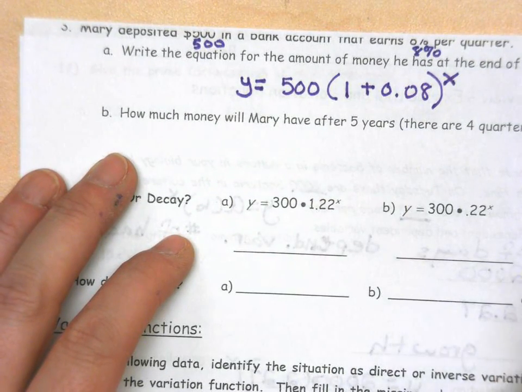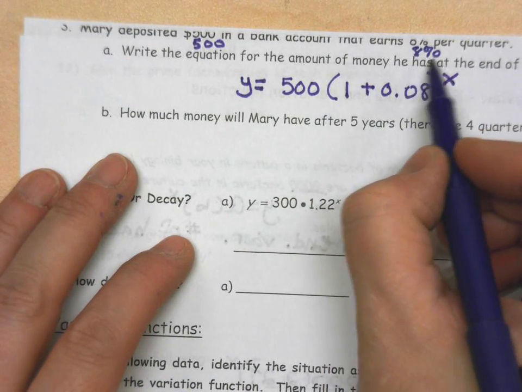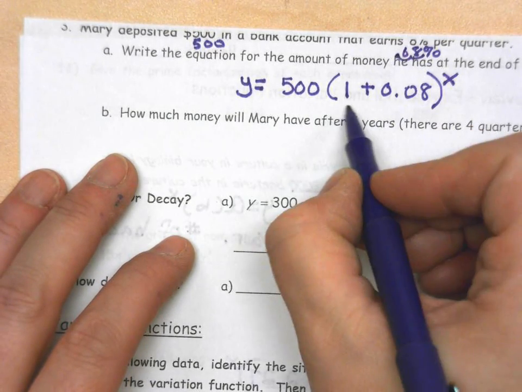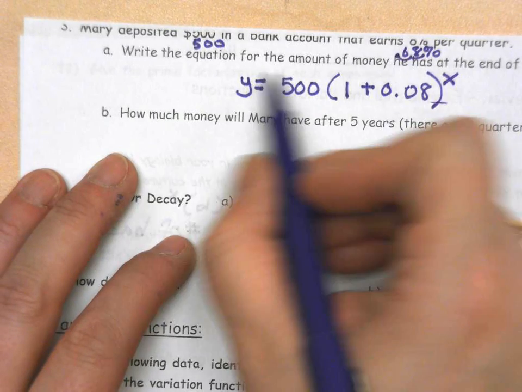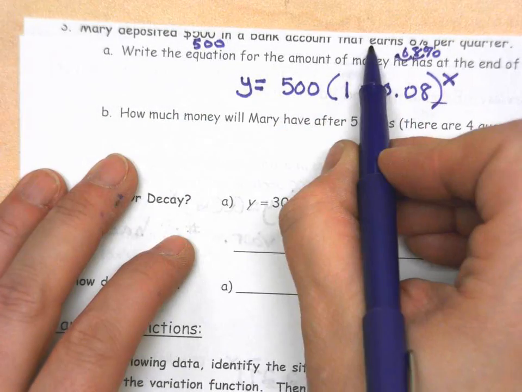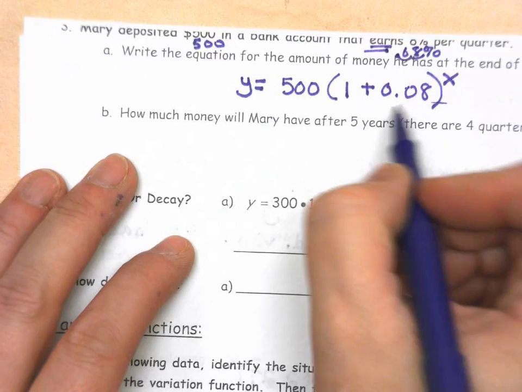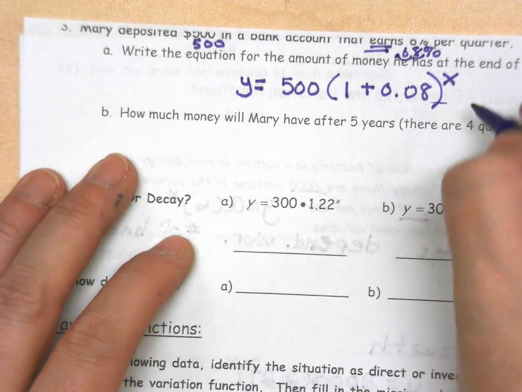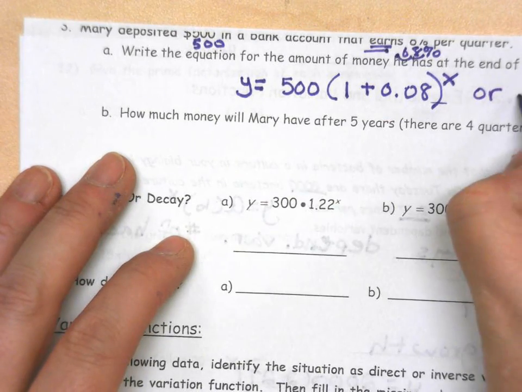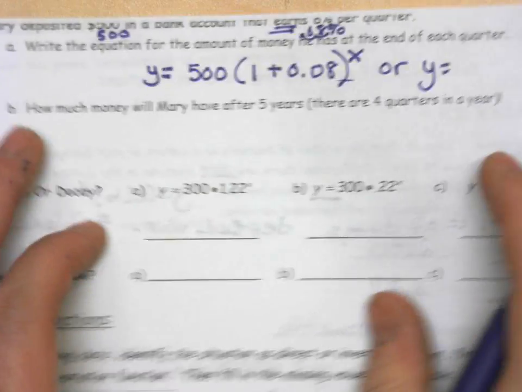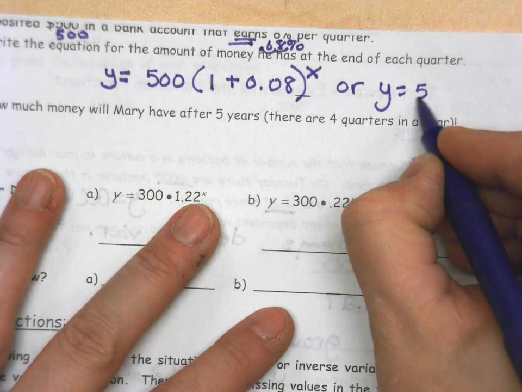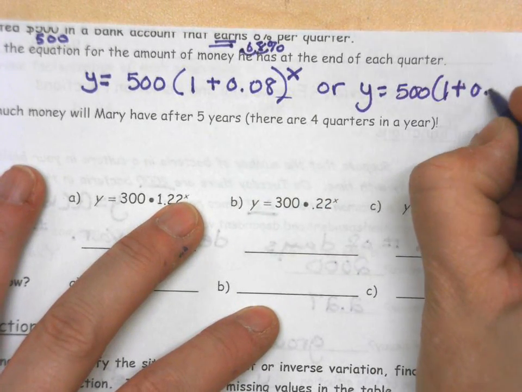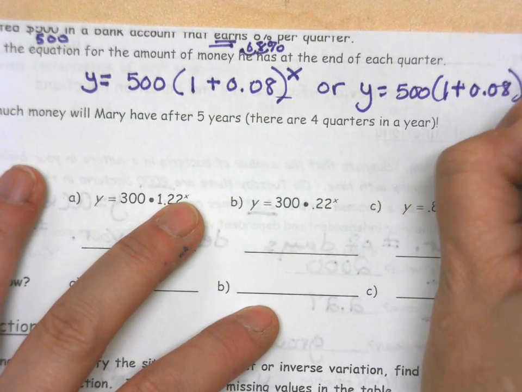And the reason it's 0.08, you move this decimal 2 to the left, so that gives you 0.08. Remember, this is growth because he's deposited and he earns this amount, and so it's growth. So you could put it like that, or you could simplify and write it as y equals 500 times 1 plus 0.08 raised to the x power.